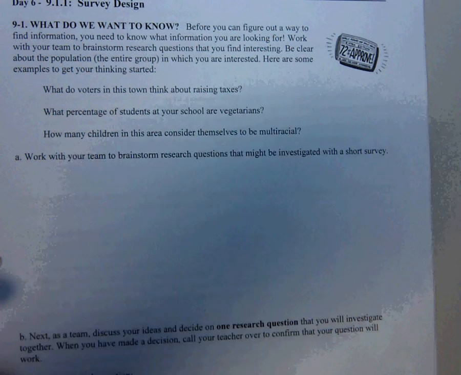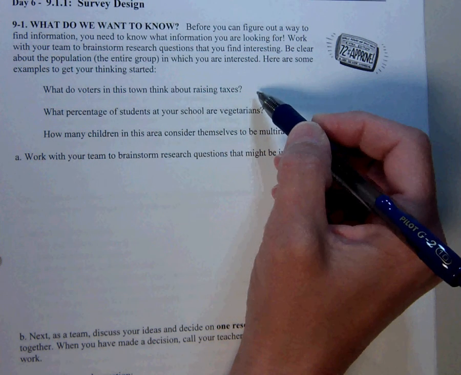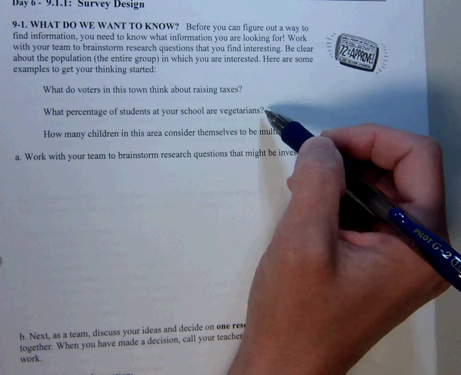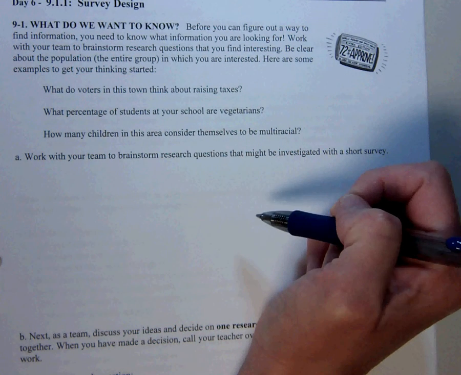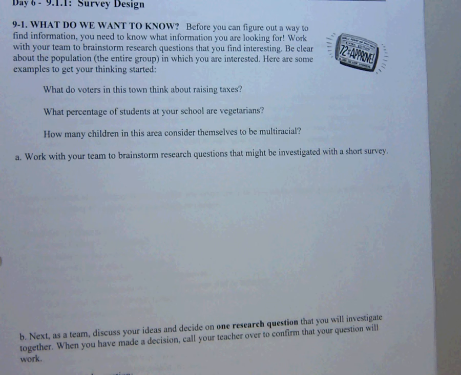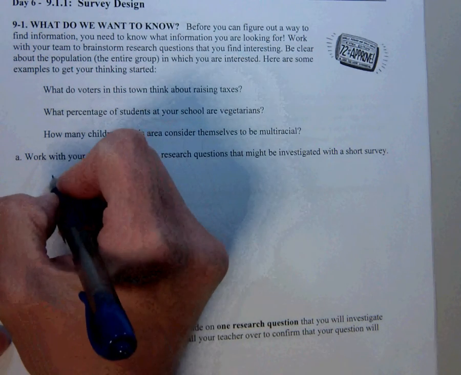So we have some examples of research questions like, what do voters in this town think about raising taxes? What percentage of students at your school are vegetarians? How many children in this area consider themselves to be multiracial? So what I'd like you to do is come up with at least two more survey questions of your own choosing. So I'll start you off with one.